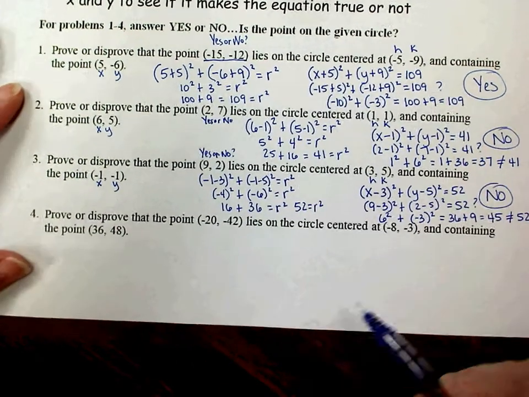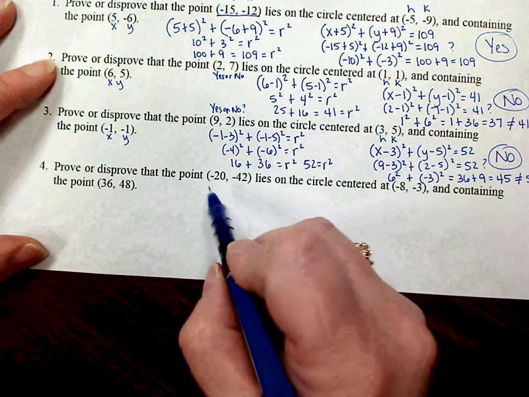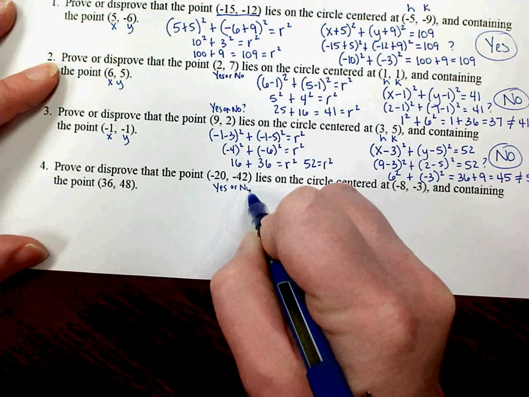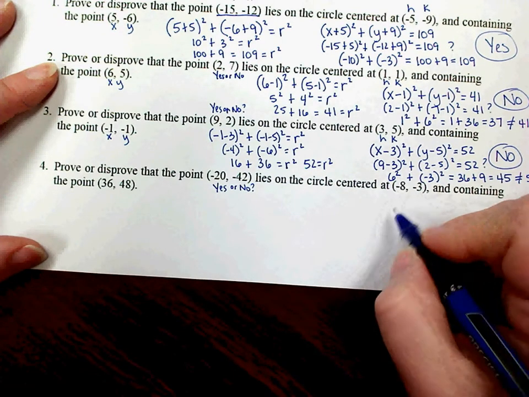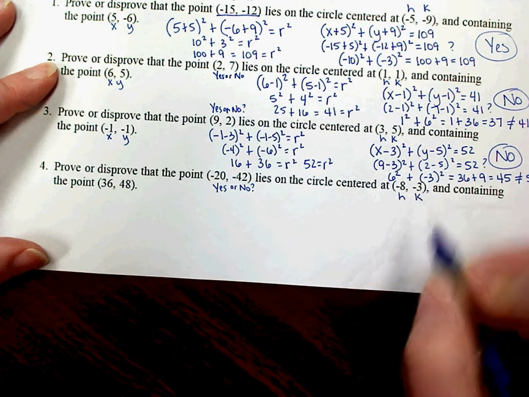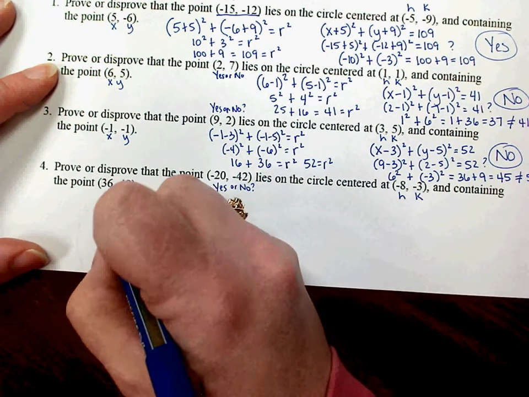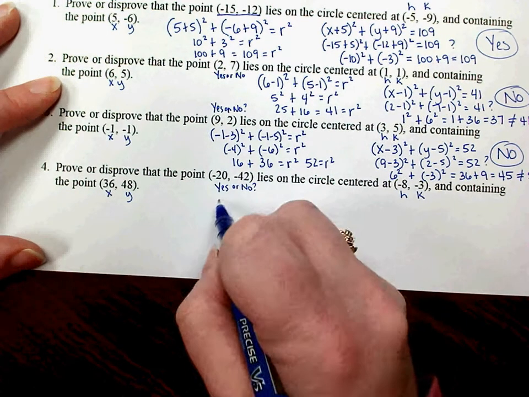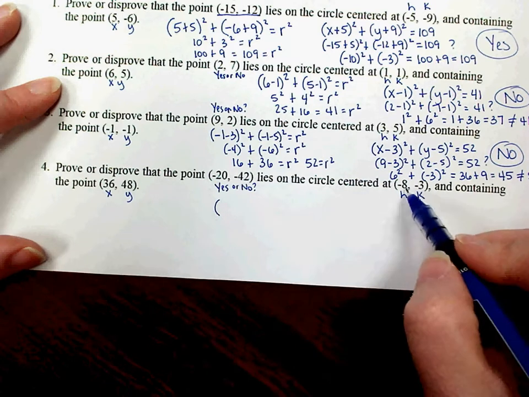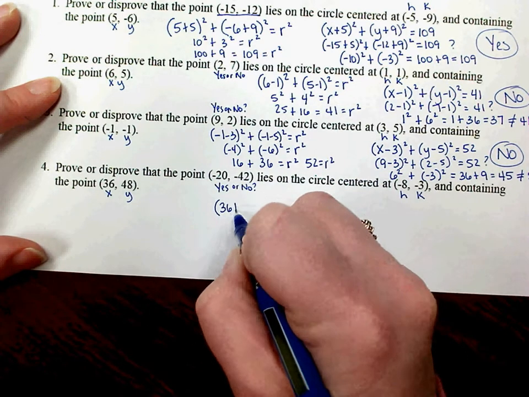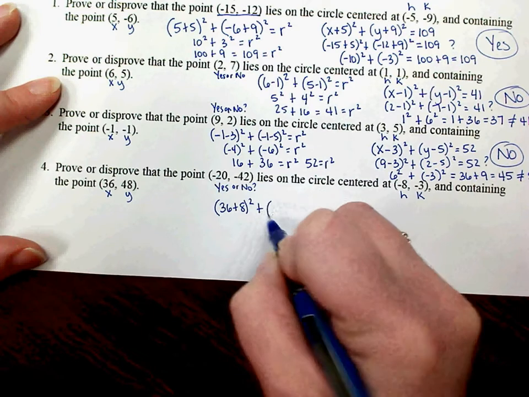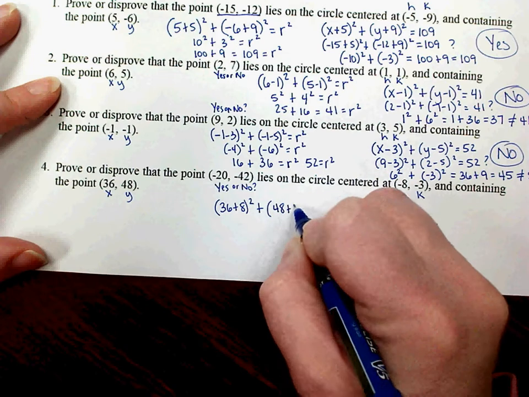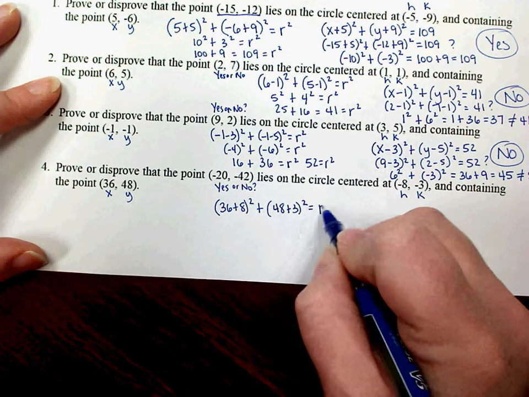Number 4, prove or disprove whether this point, -20, -42, this is our yes or no point, lies on the circle centered at -8, -3, so this is our h and k, and contains the point 36, 48. This is our x and y. So we're going to find our r squared value by doing x minus h. 36 minus a -8 would be 36 plus 8 squared, plus y minus k squared would be 48 minus a -3, or 48 plus 3 squared, and that'll give us our r squared value.